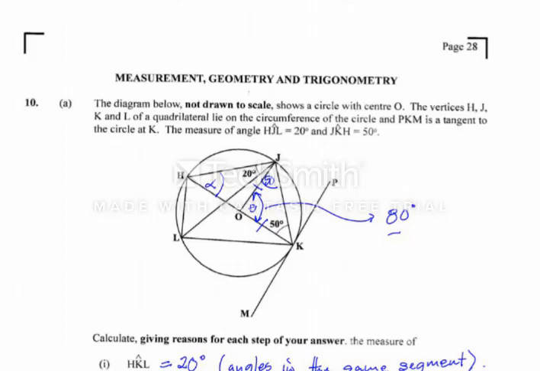The angle at the center and the angle at the circumference both start at the same point. Both of them start at J and end at K. One goes to the circumference, that is JHK, and JOK goes to the center. So the angle at the center, which is 80 degrees, is 2 times the angle at the circumference. So angle JHK is 40 degrees.